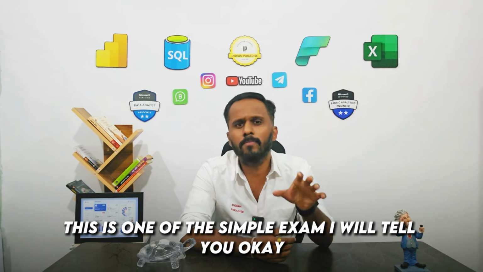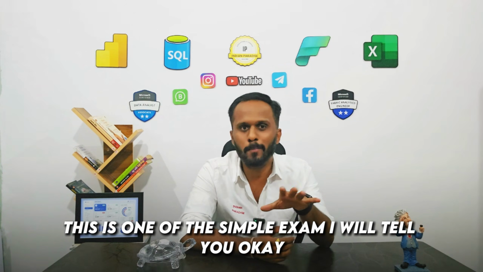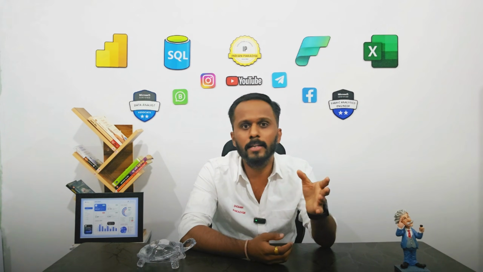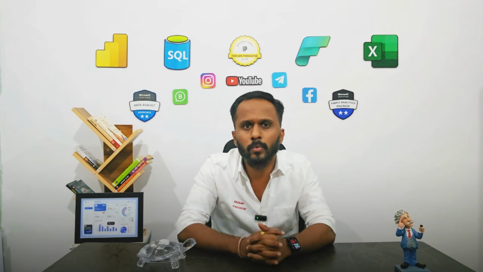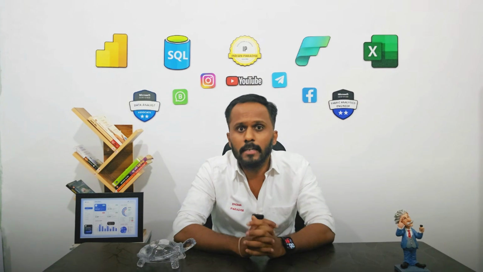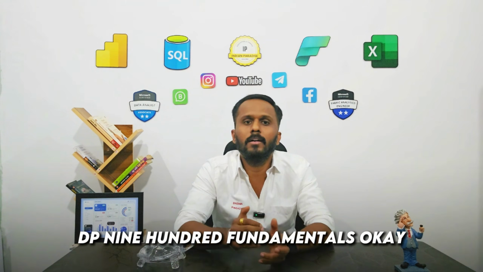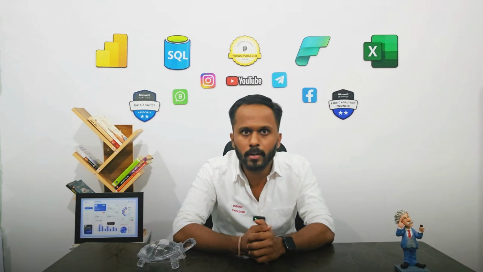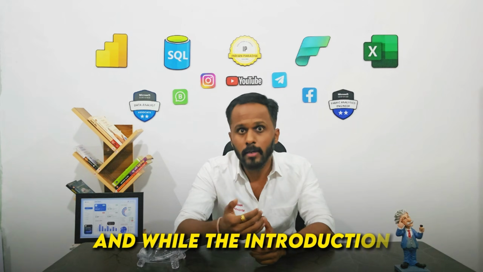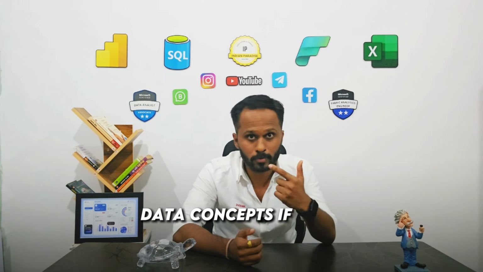This is one of the simple exams, from my experience. Within just 4-5 days of study, I conquered this exam in 2023. Yes, correct, 2023. That's the best part about DP-900 fundamentals. And definitely it will make your resume stronger, as you will have advanced knowledge about data concepts when you pass this exam.